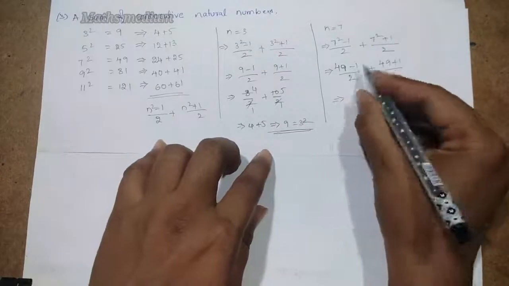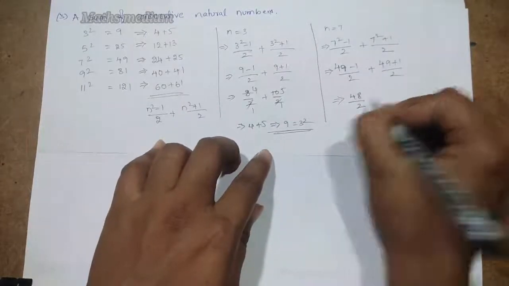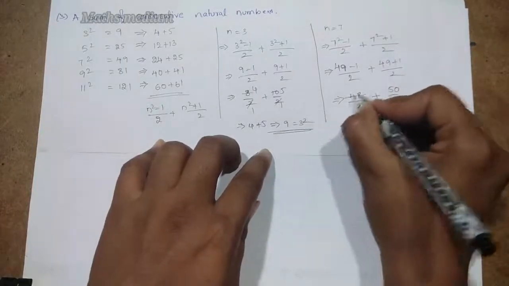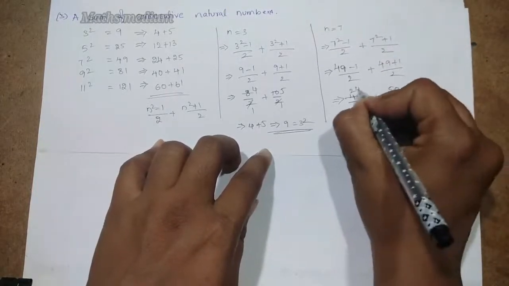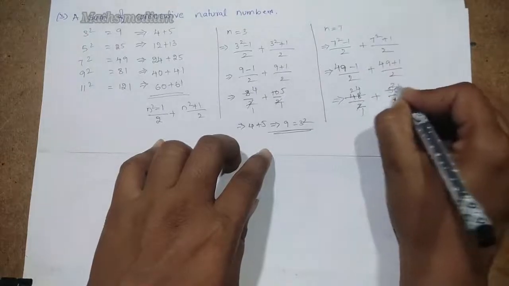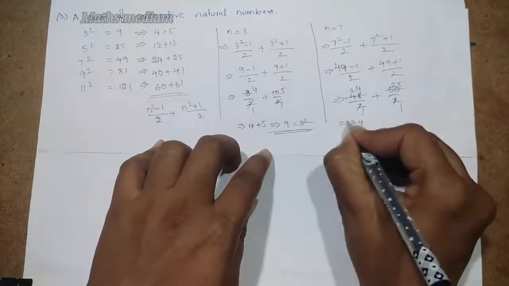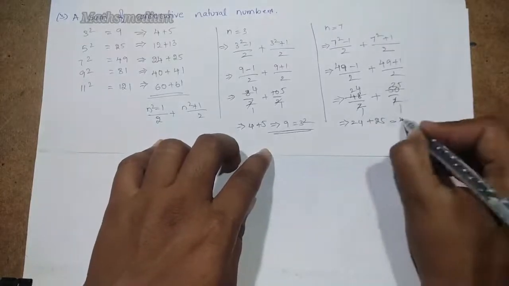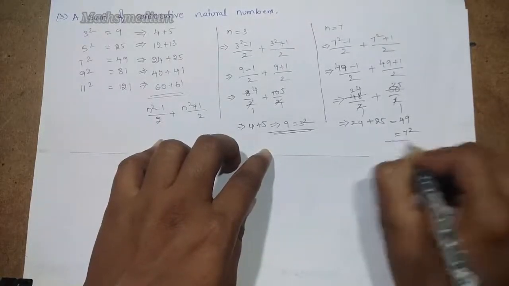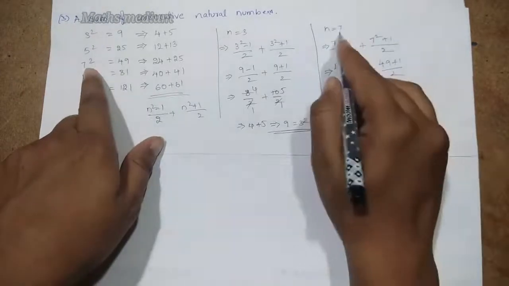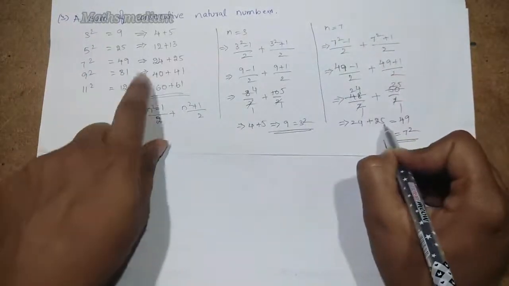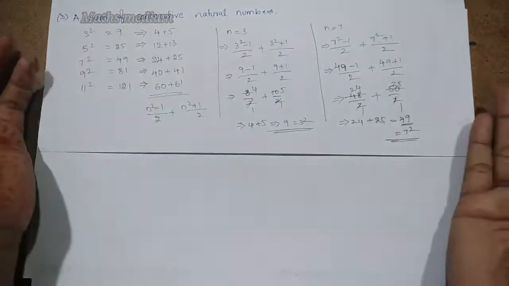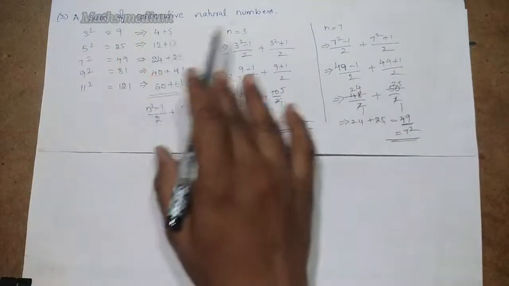So 48 by 2 plus 50 by 2, which is 24 plus 25, equal to 49, that is 7 square. This is the n we chose, these are the two numbers we are adding, and this is the result. This is about the sum of consecutive natural numbers.